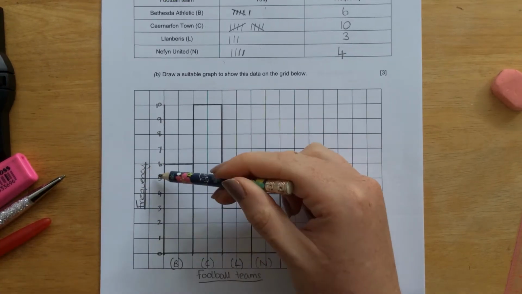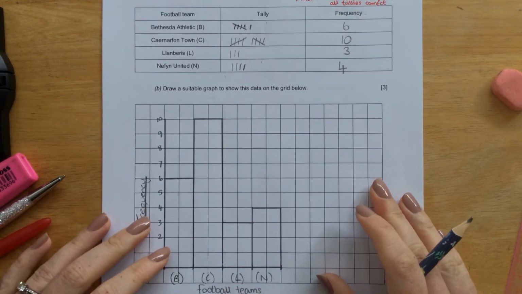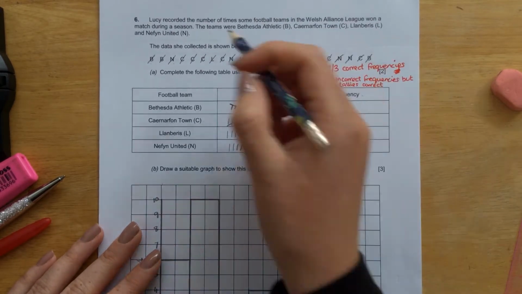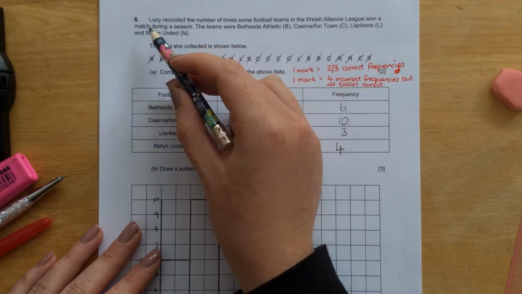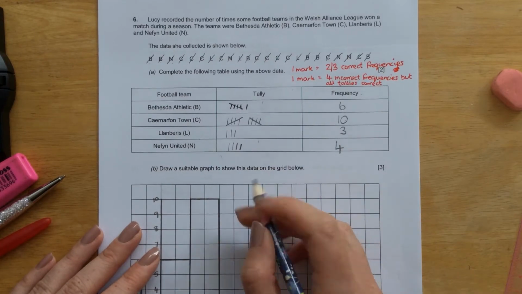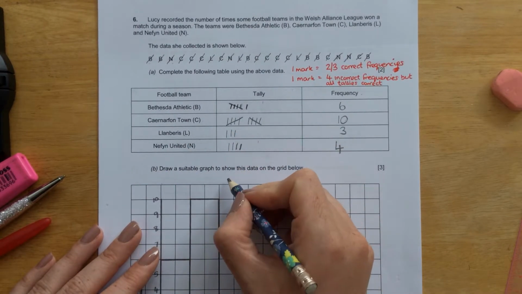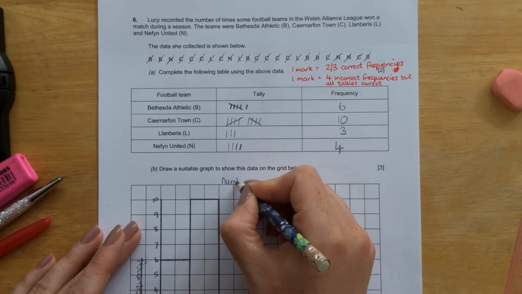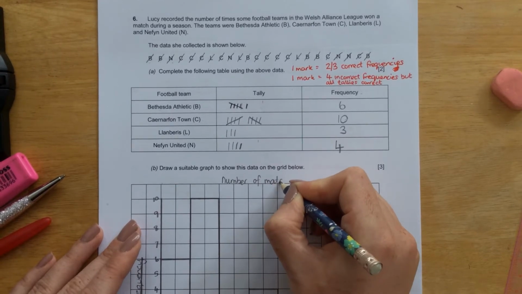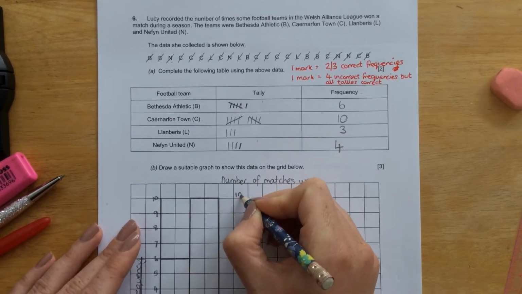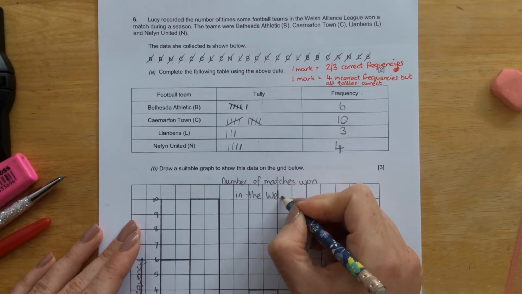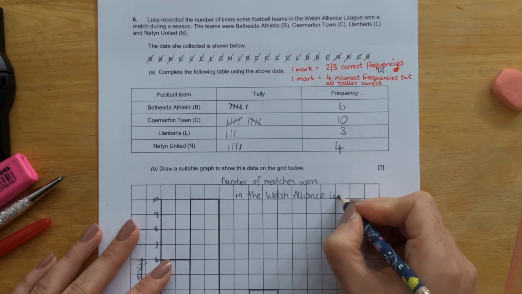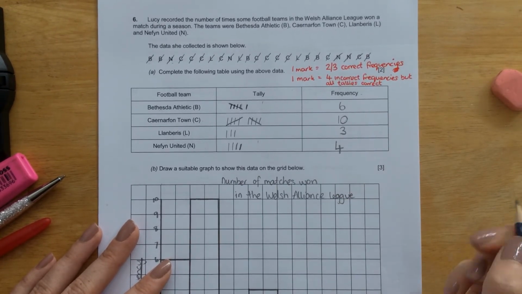So I've done a scale, I've labelled my axes and the teams. I haven't given a title. So I could say Lucy recorded the number of times some football teams in the Welsh Alliance League won a match during a season. So I could title it Number of Matches Won in the Welsh Alliance League.